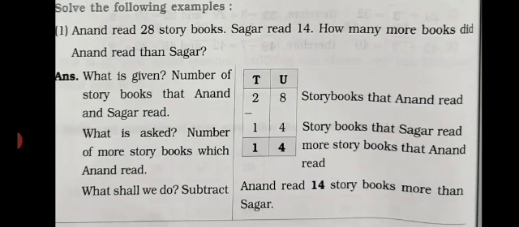28 minus 14. 28 are the storybooks that Anand read, and 14 are the storybooks that Sagar read. As we subtract 14 from 28, we get the answer 14. Anand read 14 storybooks more than Sagar.